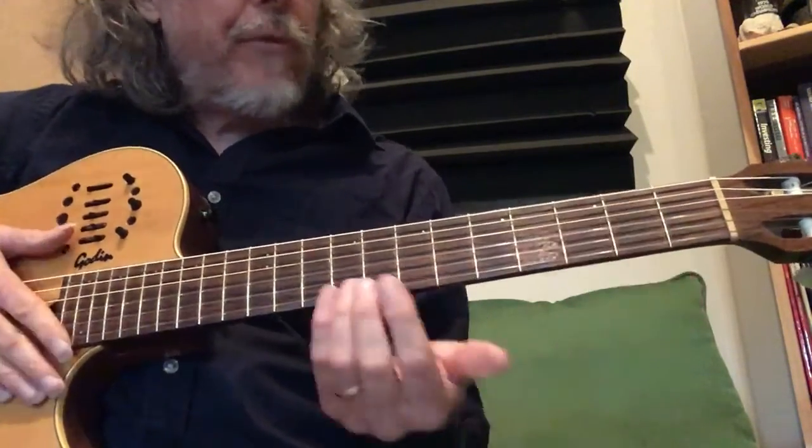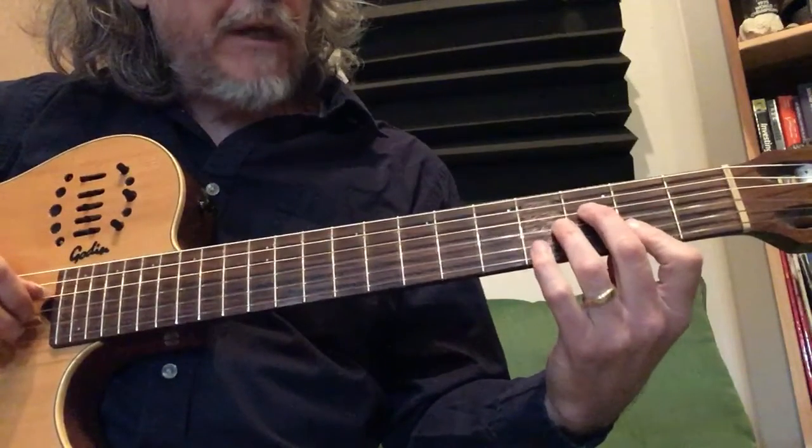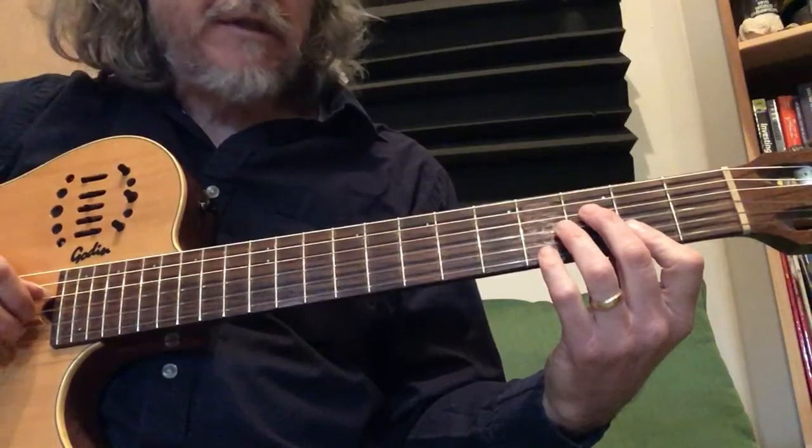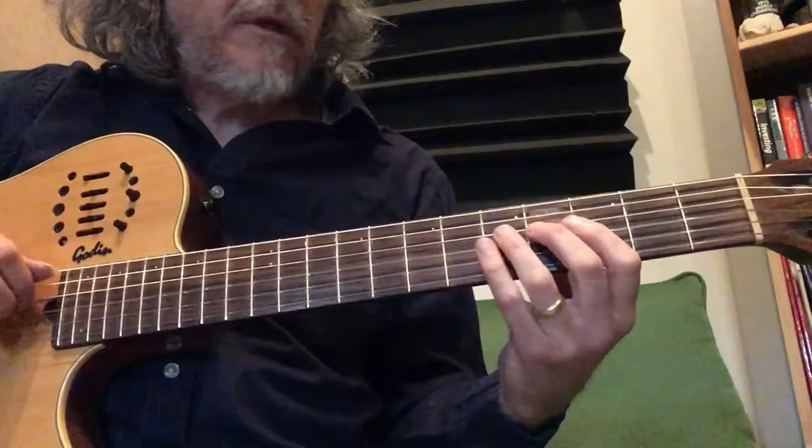So play around with that idea. Get very comfortable with finding all these various voicings that pair with the G7 half-whole diminished scale.